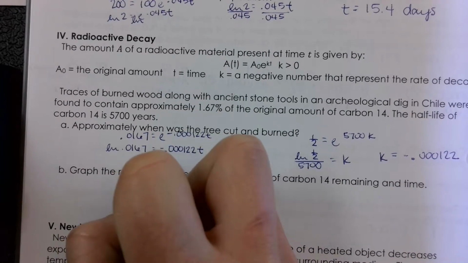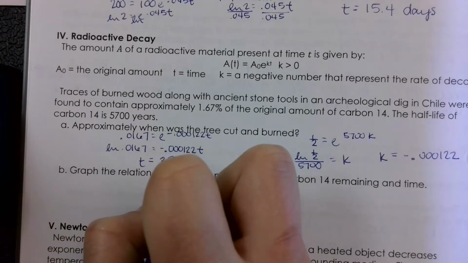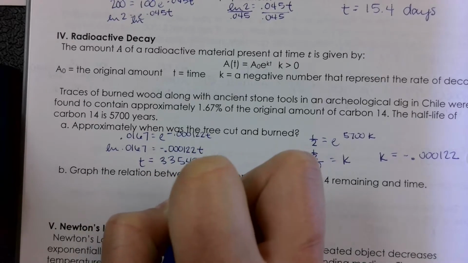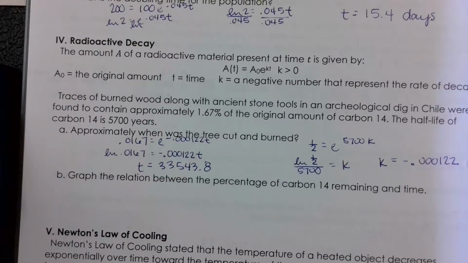I got 33.8. So we could say about 33,544 years ago, about. Okay? Questions?